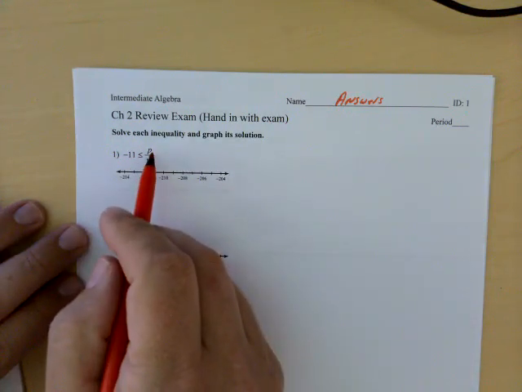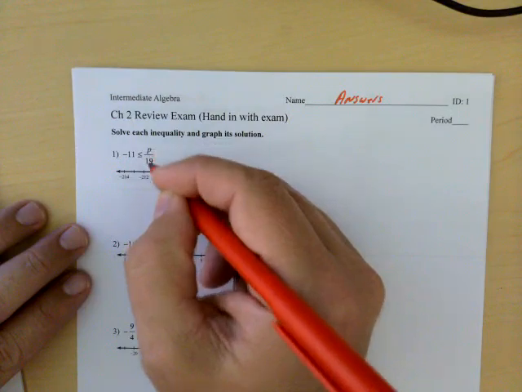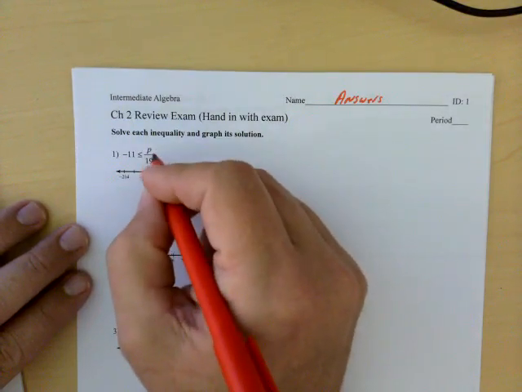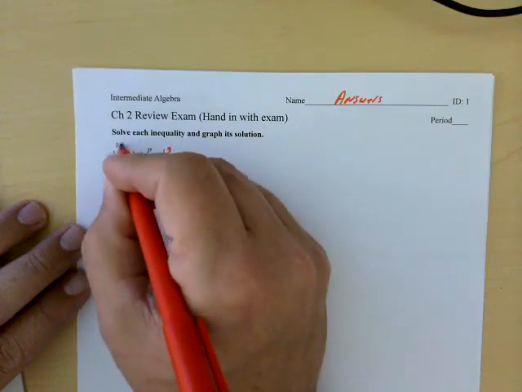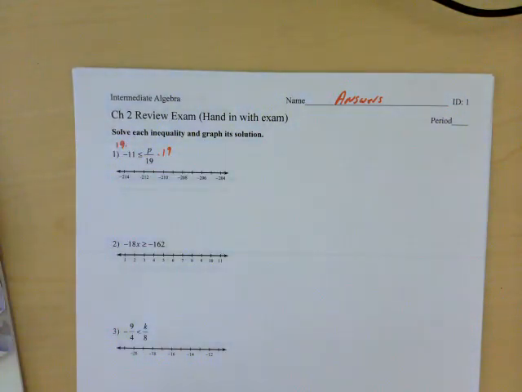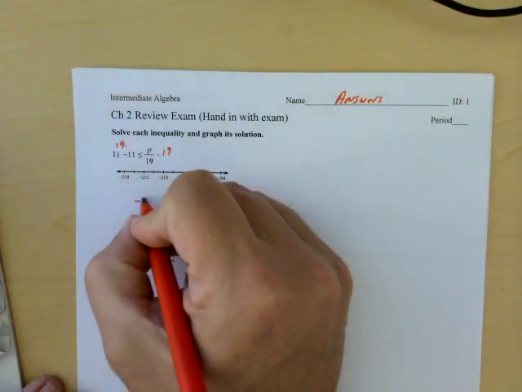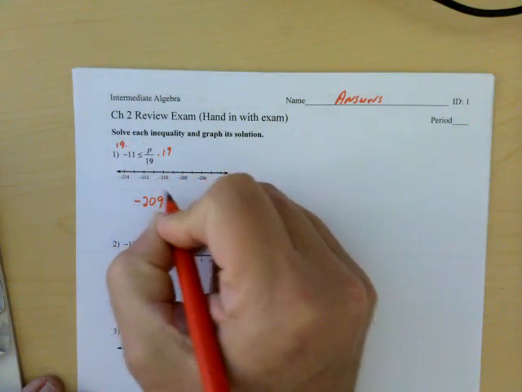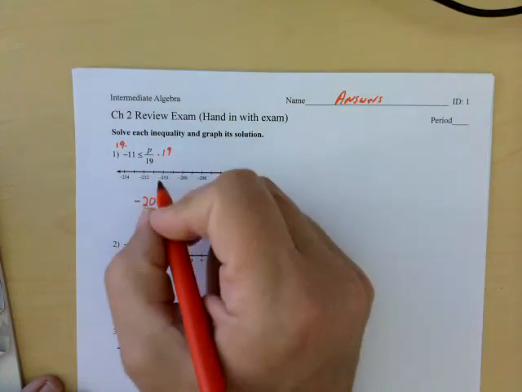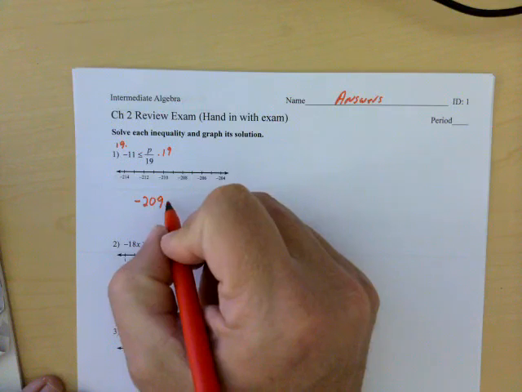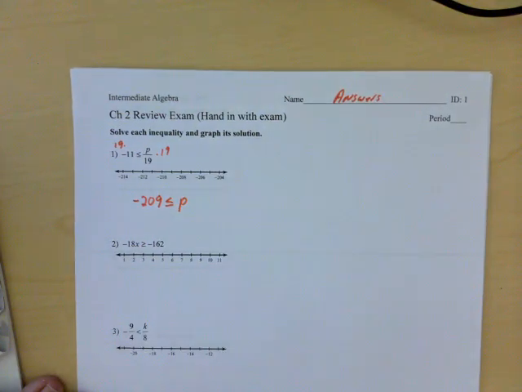Here we have our variable on the right. We're dividing by 19, so we undo division by multiplying. So you simply have to multiply both sides by 19 and make sure you show the work, especially the little steps. Use your calculator. I'm going to ask my calculator. Negative 11 times 19 is going to be negative 209. I multiply by a positive number, so we don't flip the sign. So we have negative 209 is less than or equal to p.